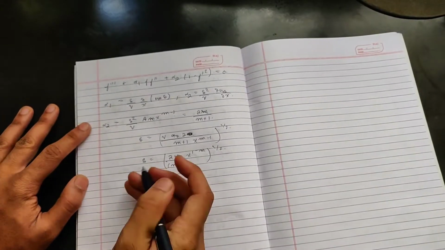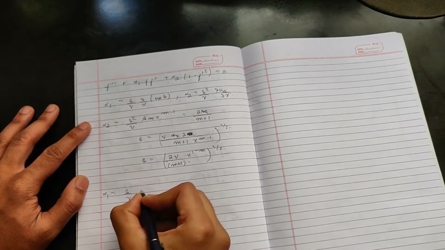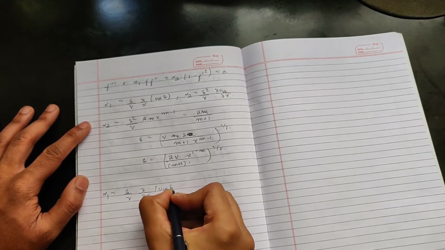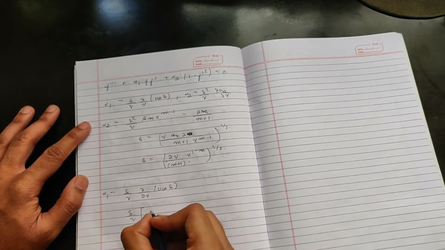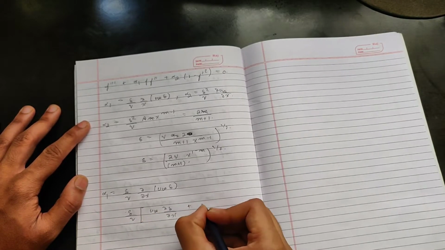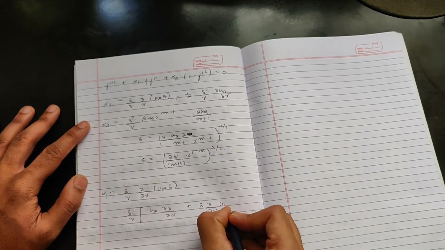Okay, so if we now simplify the expression for alpha 1, it would be delta by nu del by del x of u infinity delta, which would be delta by nu u infinity del of delta by del x plus delta del by del x of u infinity.